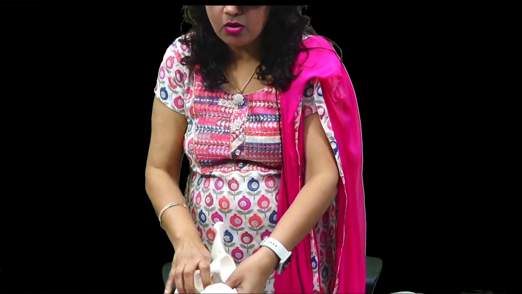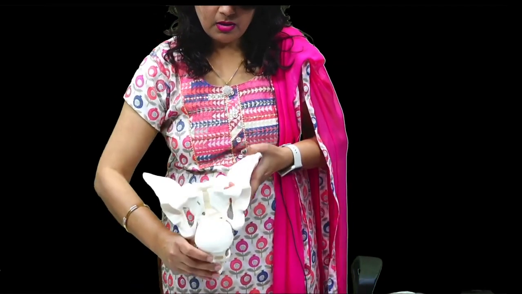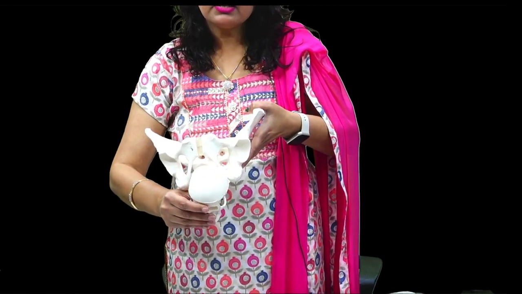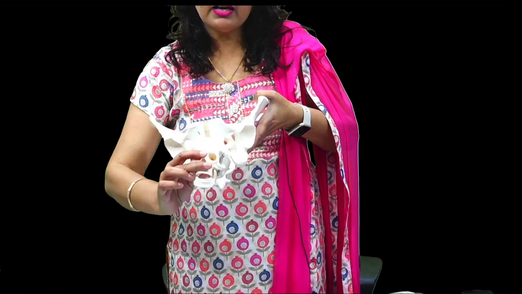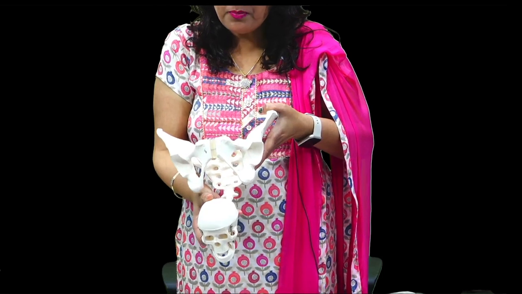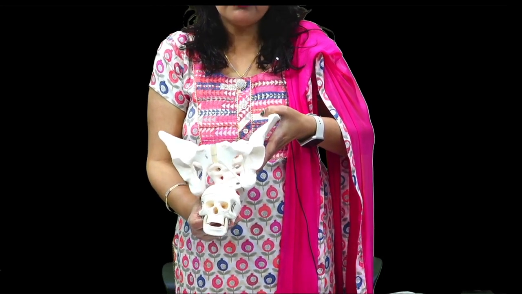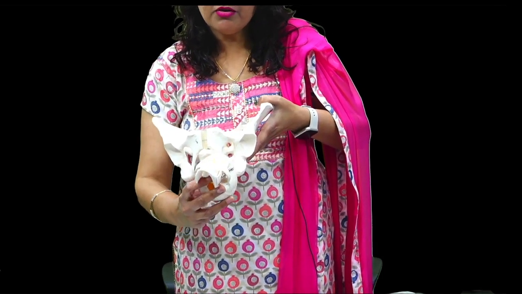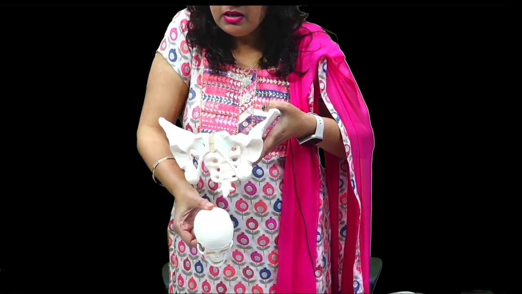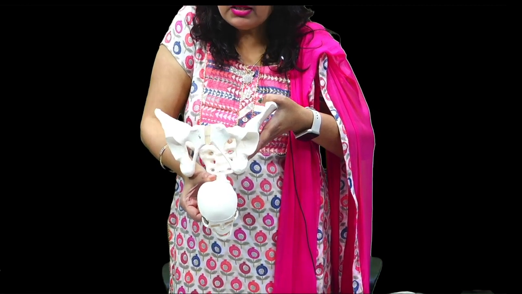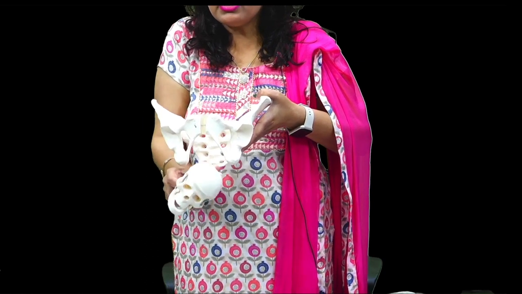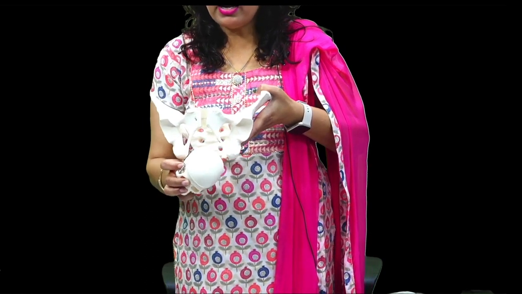then delivery of the vertex, then delivery of the brow, and then finally the delivery of the face. Then there is dropping of the fetal head towards the maternal pelvis. This is called restitution. And then there is external rotation of the fetal head.